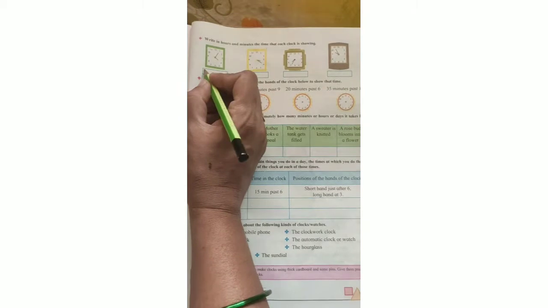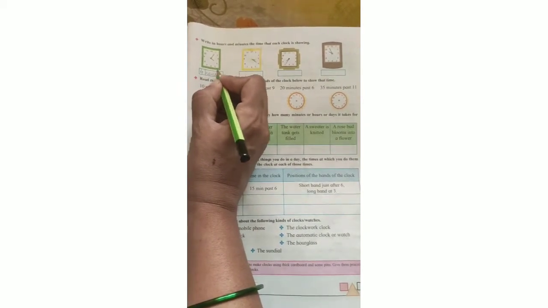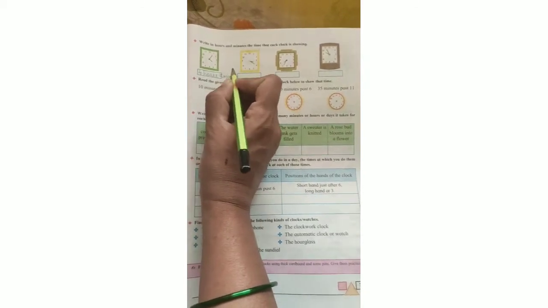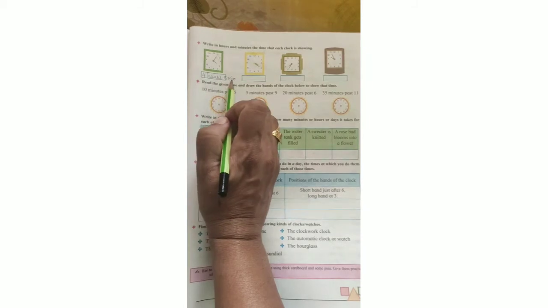So here we are going to write 4 hours and 5 minutes. See, 5 minutes are there. Minute hand is on 1, so 5 minutes are there. And hour hand is showing 4 hours. So we write here 4 hours and 5 minutes.